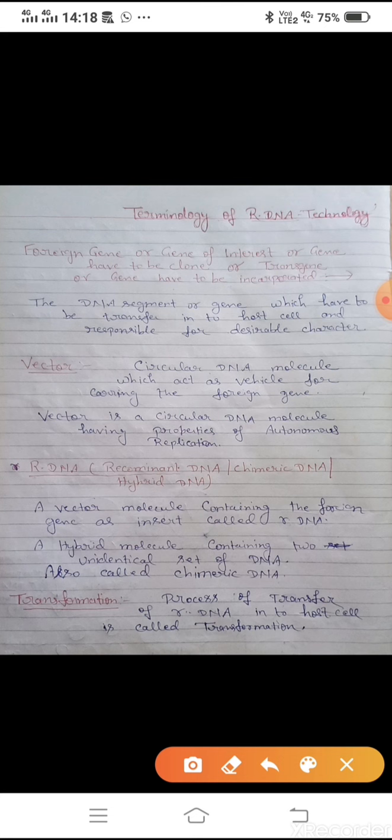One of the important features of the vector is that it must be circular in nature. Number two, it must have the autonomous replication property, and the autonomous replication property is due to the origin of replication. Now the foreign gene and vector are clear to all of you.